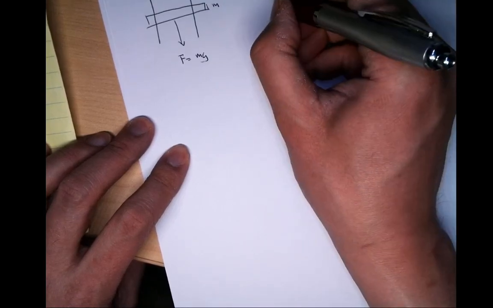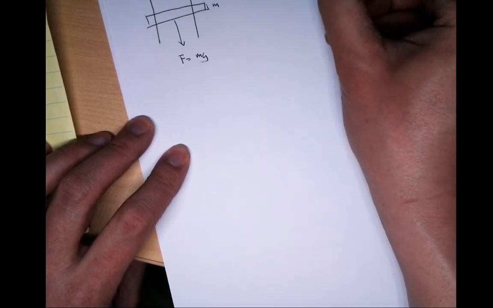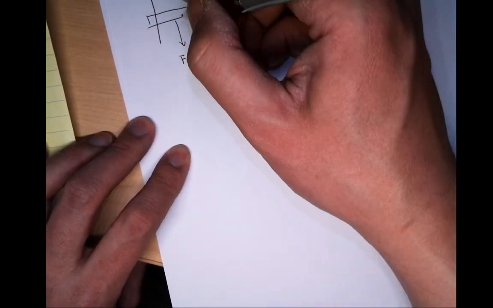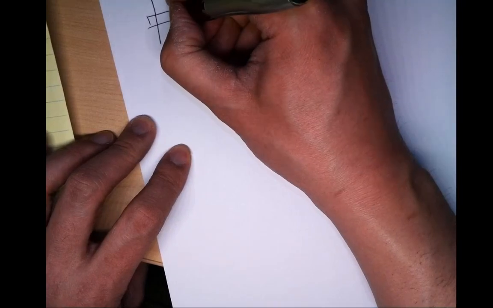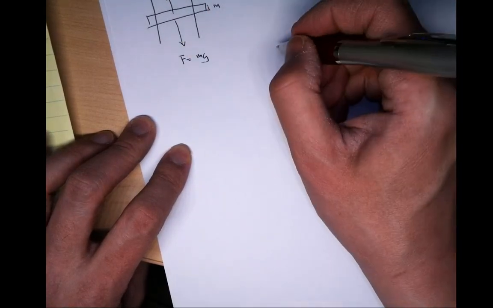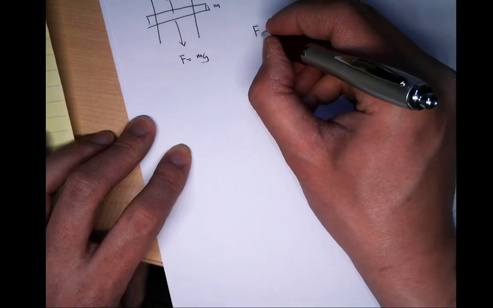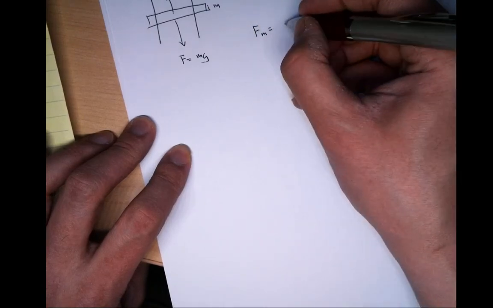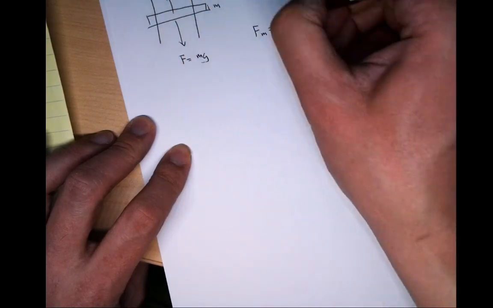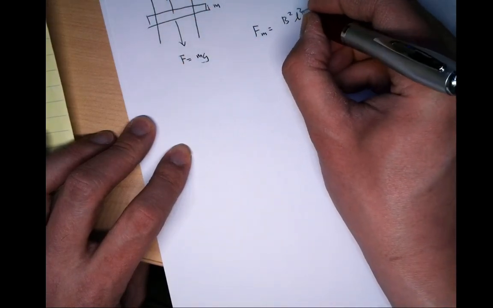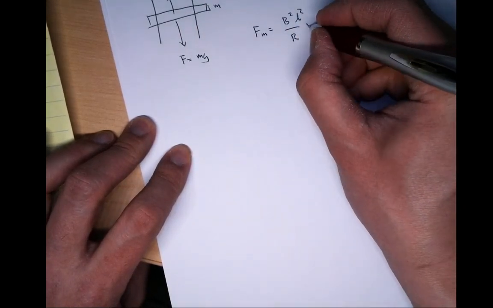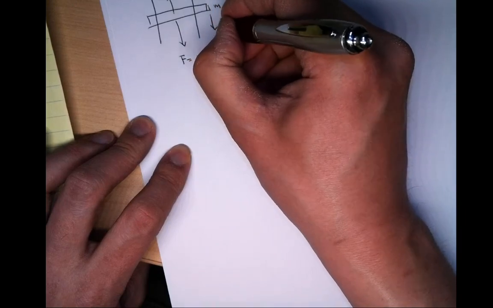That's when the net force equals 0. So what are the forces here? There's going to be a force of gravity pulling down this way. There's also a magnetic force pulling up that way, and that magnetic force is something we just determined. That's going to equal B squared L squared over R, times v, the velocity going this way.